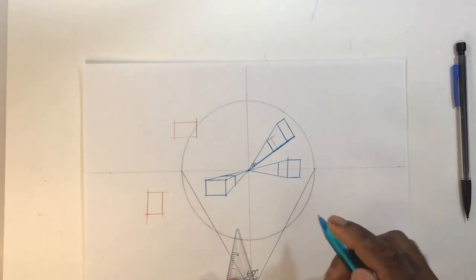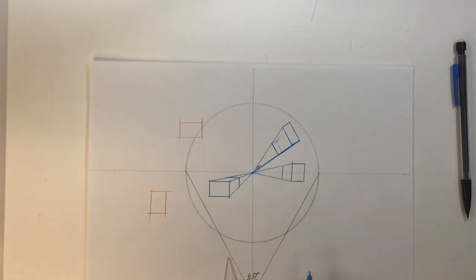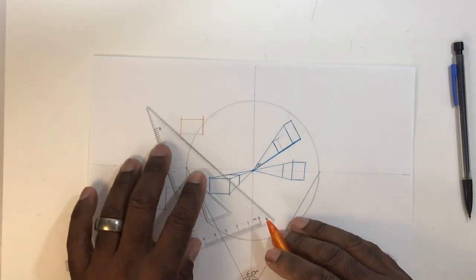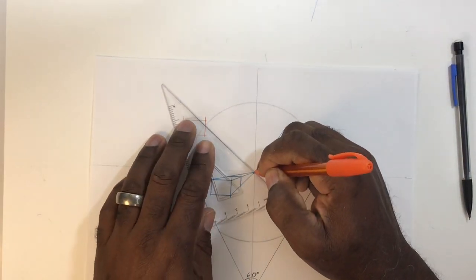All right, so those are the boxes within the cone of vision, and they look kind of normal, kind of basic. Let's see what it looks like with the ones that are outside.